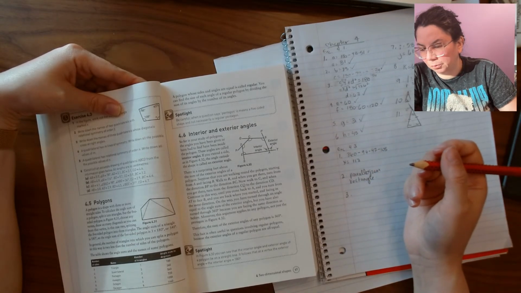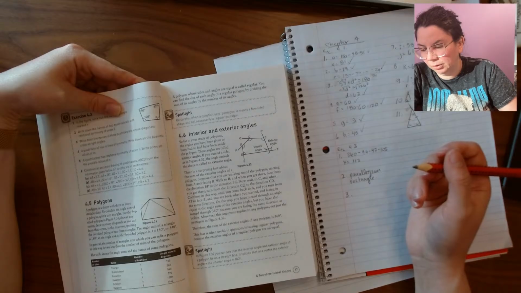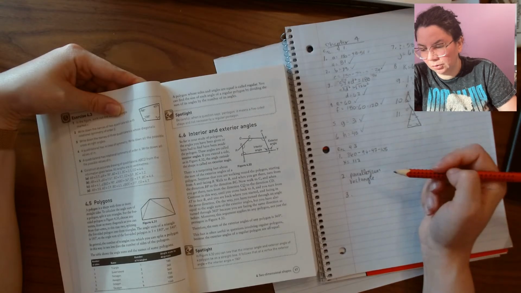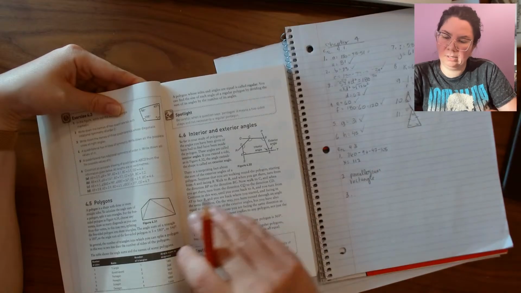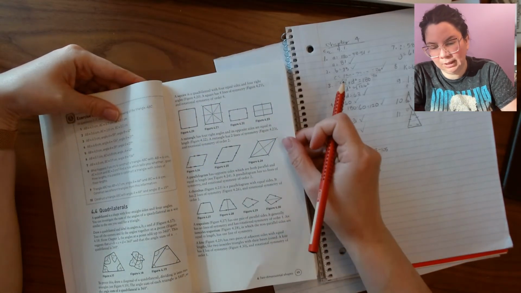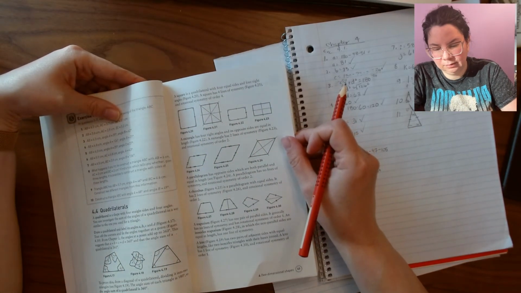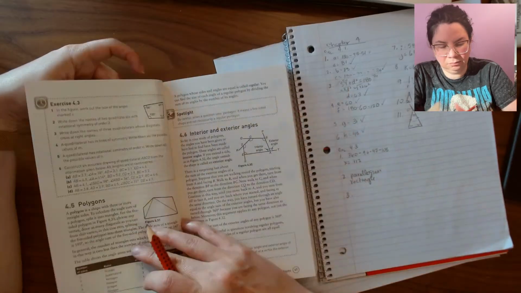3. Write down the names of 3 quadrilaterals whose diagonals cross at right angles. What does that mean, whose diagonals cross at right angles? I guess squares and rectangles?